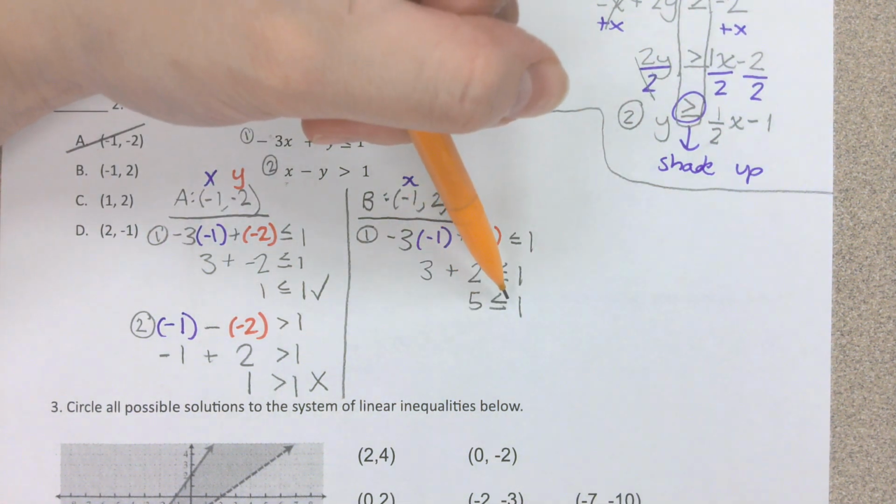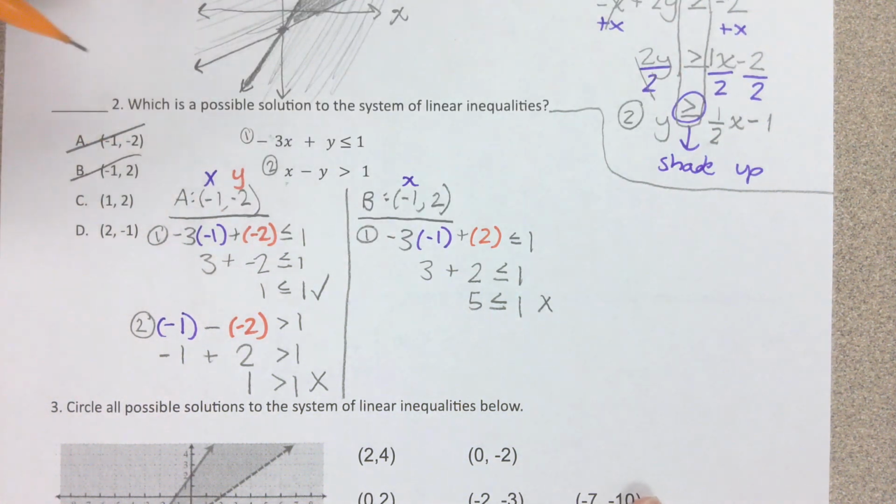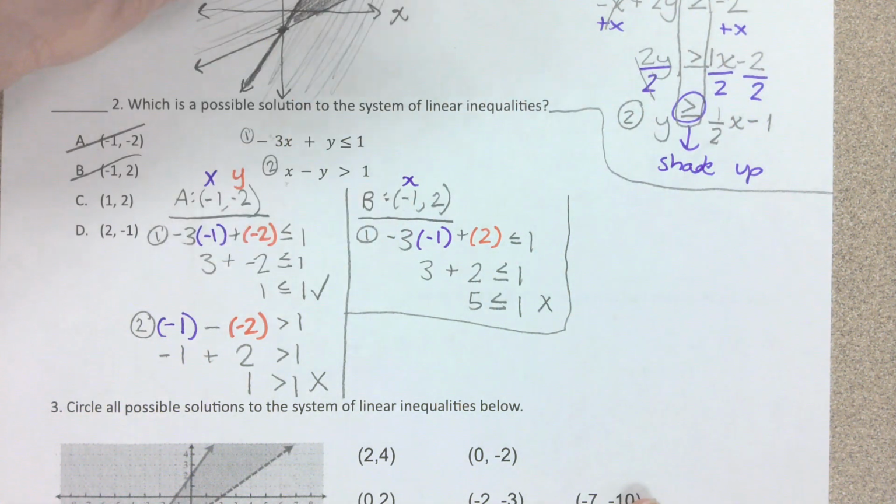It is not less than 1, let alone equal to it. This fails, so B is out. This is not our answer. I might need this space later, so I'm going to box it off like this.